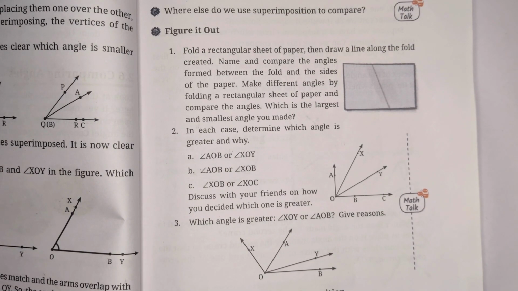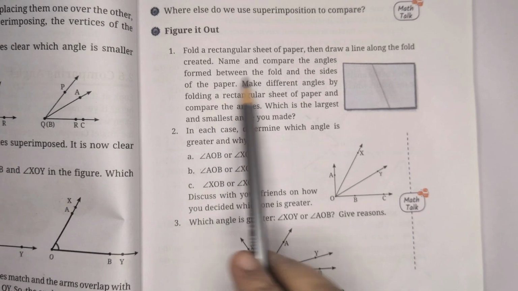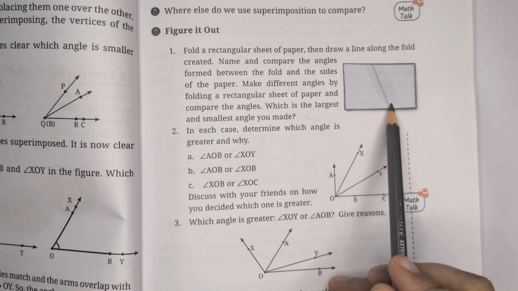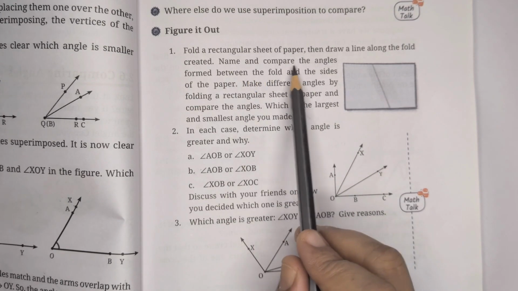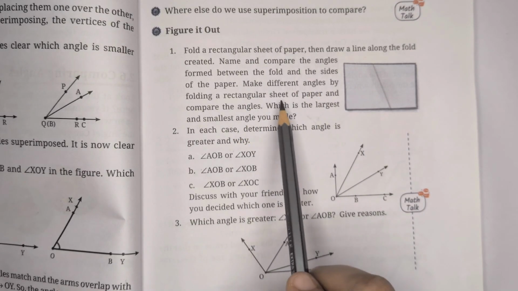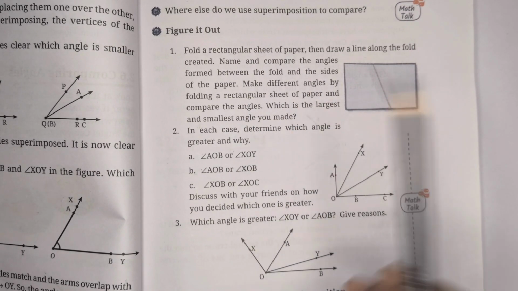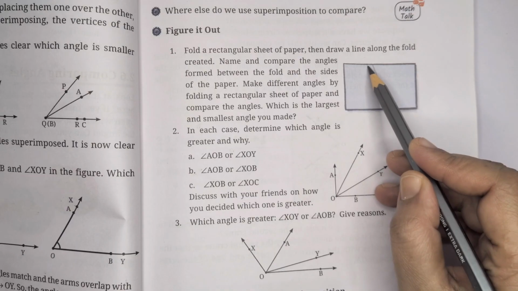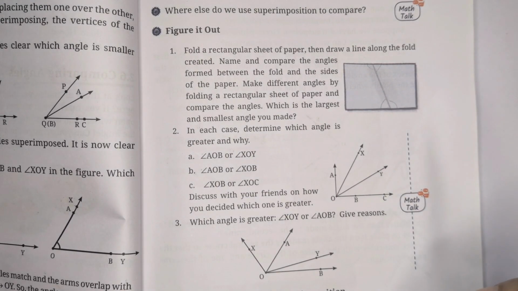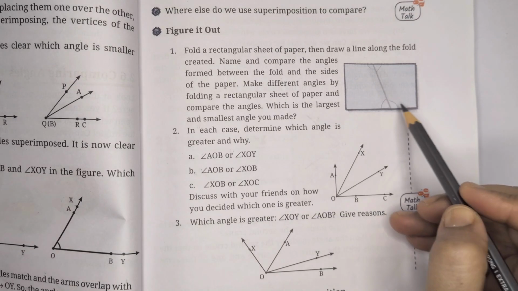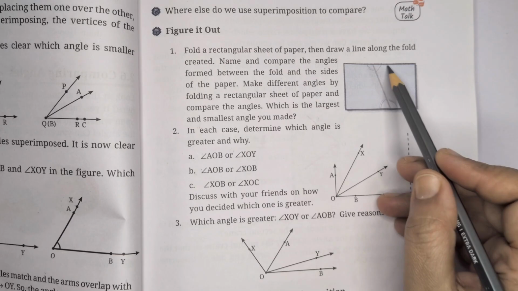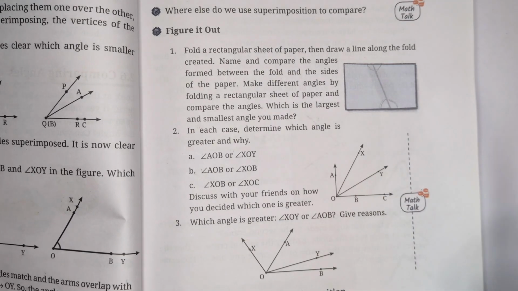Comparing angles. Now figure it out. Page number 23. First one, fold a rectangular sheet and then draw a line the same way and fold it. Name and compare the angles between the fold and the sides of the paper. Make different angles by folding. So when we are folding the paper the same way, we will get here one angle, another angle. This is the way 4 angles. Which is the largest one? Here we can see this and this are the largest and the other 2 are the smallest angles.